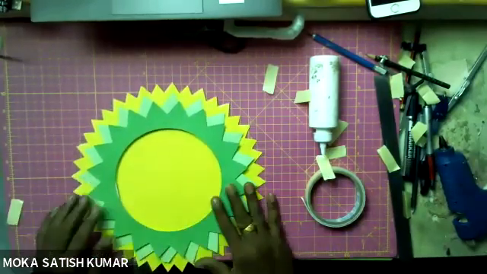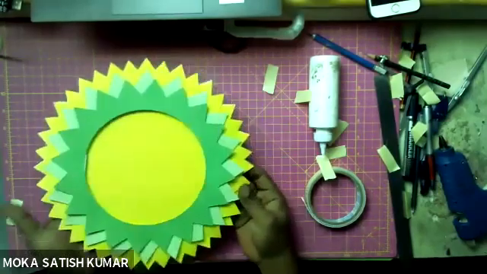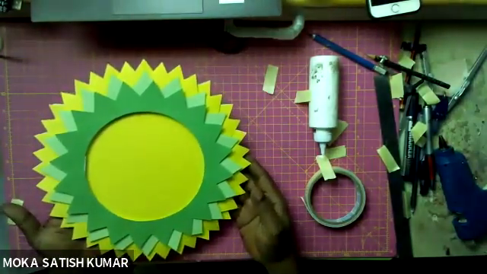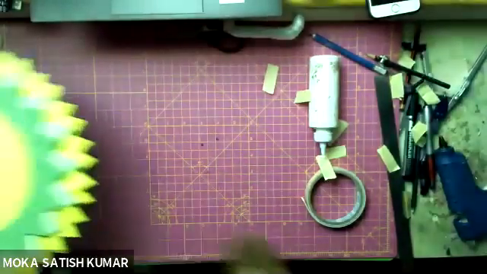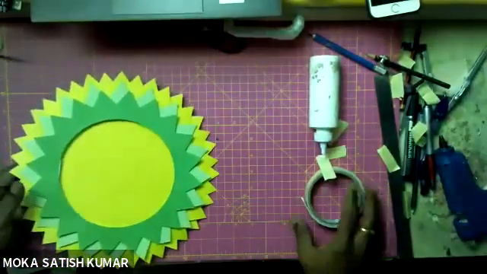Now 4 layers we have completed. This is the picture of this one. Now a small decoration is there. I will show you.